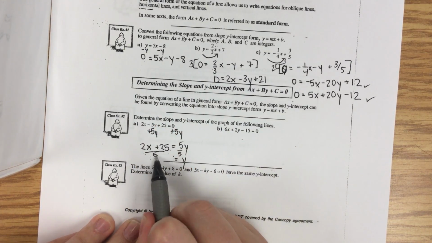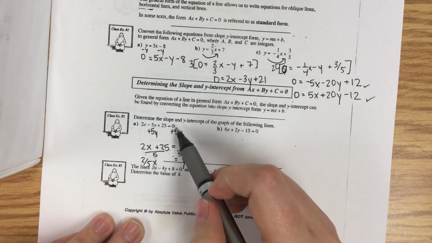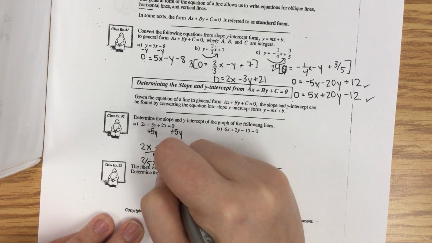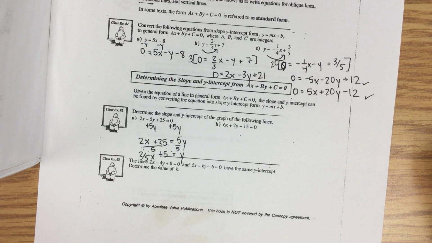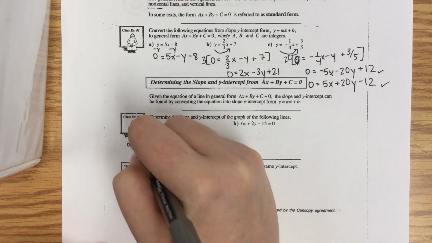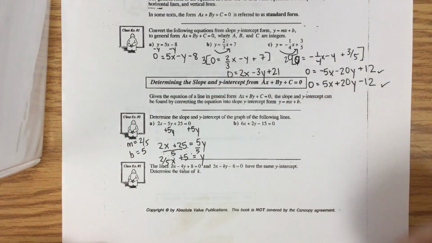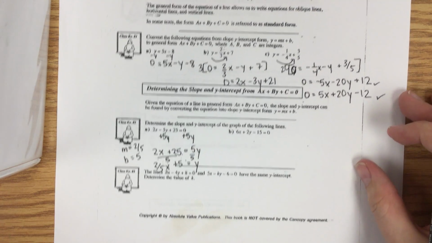And so I go 2 divided by 5, 2/5 x, 25 divided by 5 plus 5. 2/5 x plus 5. And so what would be the slope? 2/5. The y-intercept, 5. Okay, maybe we'll write that there because they asked us what was the slope and what was the y-intercept. So I've answered the question.